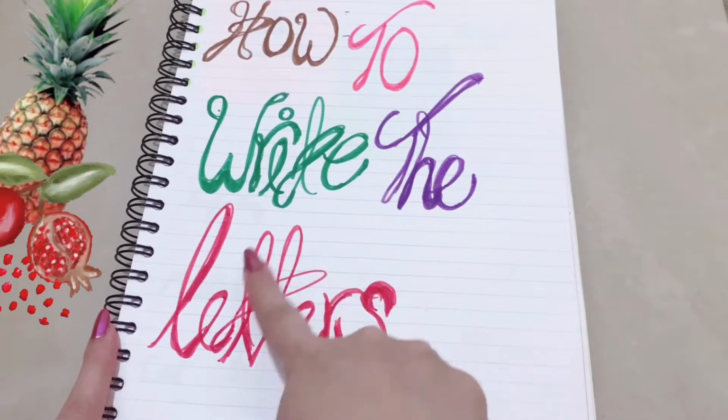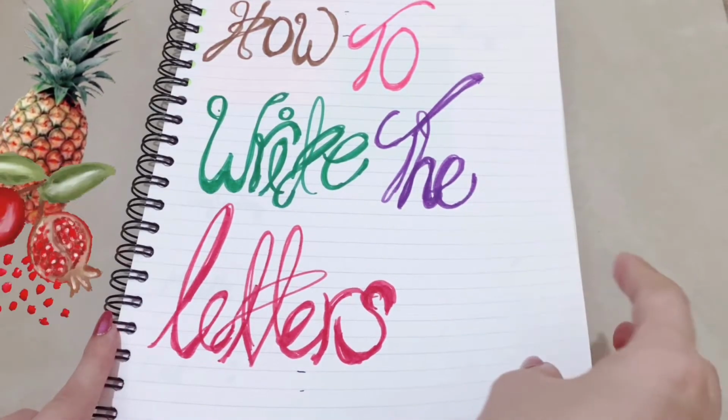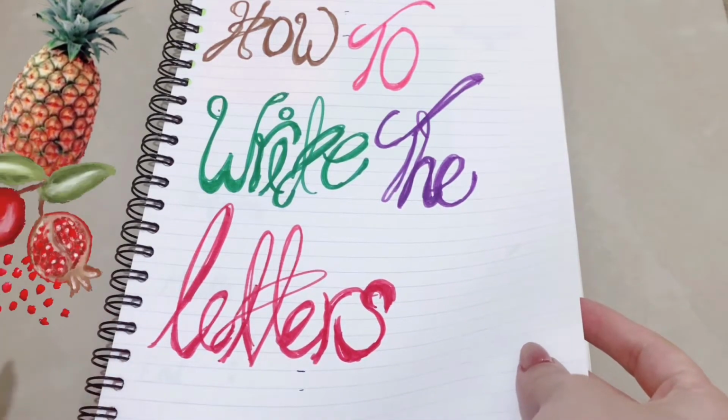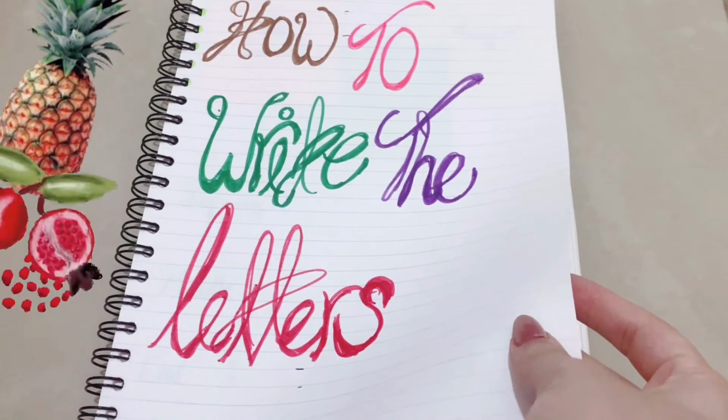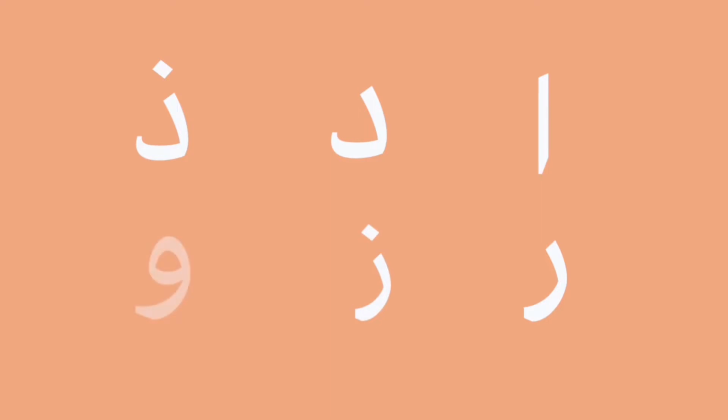Today I will be teaching you how to write the Arabic letters, since we all know that the shape of a letter always depends on its position within a word. However, only the letters Alif, Dal, Dhal, Ra, Zay, and Waw are known as the non-connected letters, which I'm going to show you within this video.